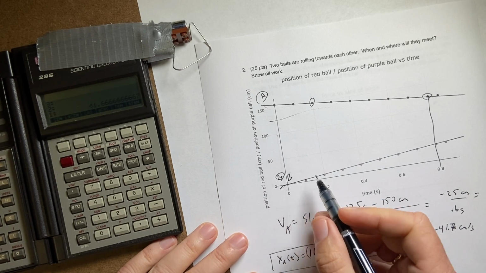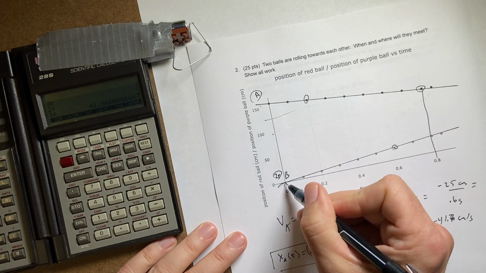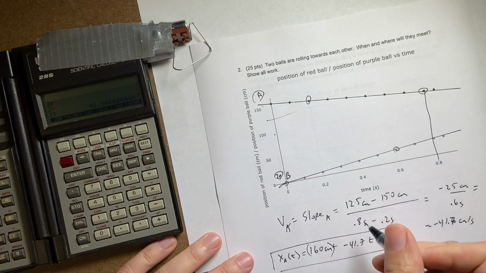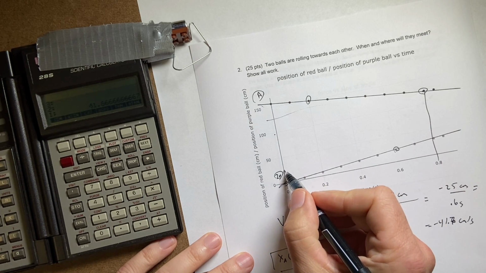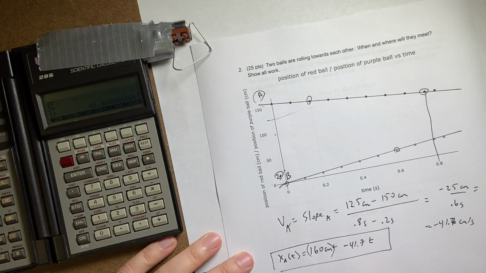Now let's do this for B. Again, I need to find the slope. So let's pick this point and that one, which I know is terrible. So v_B is going to be equal to 20 minus 0 over 0.6 minus 0.